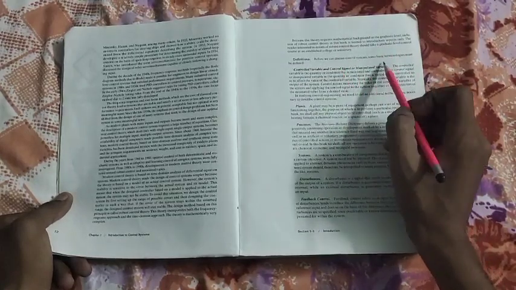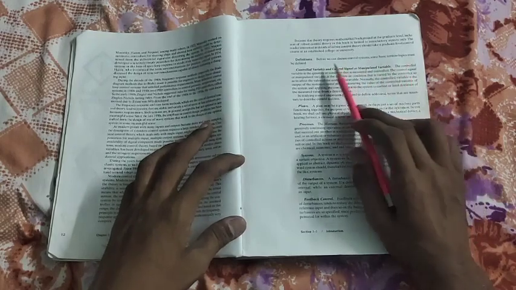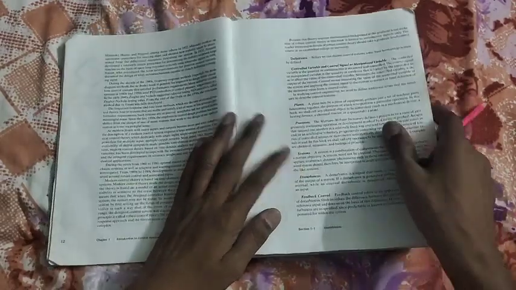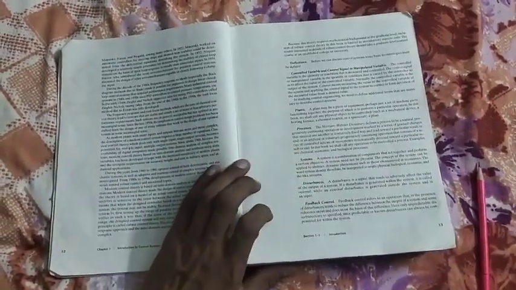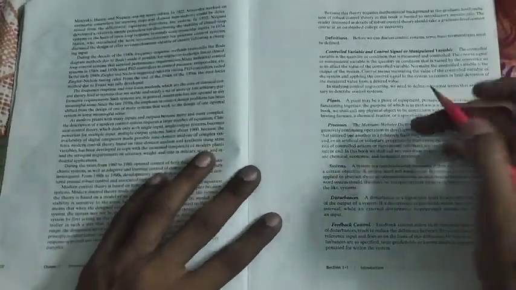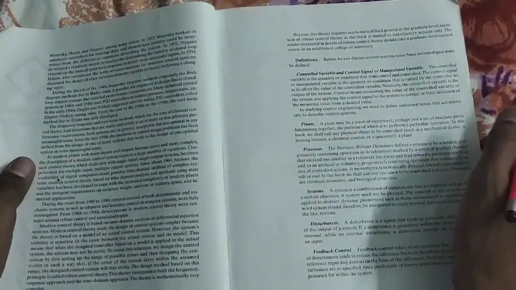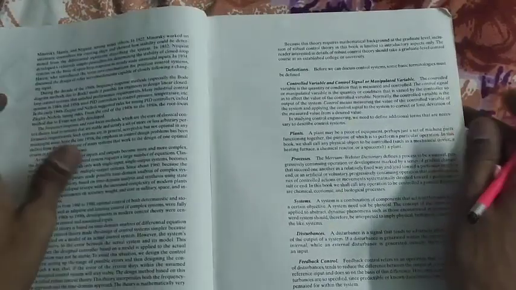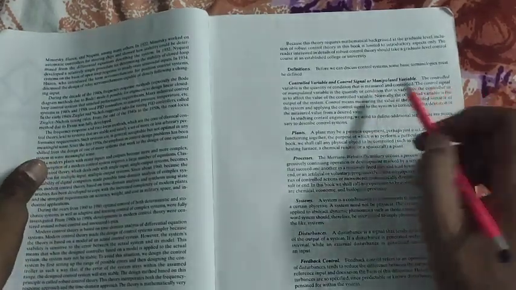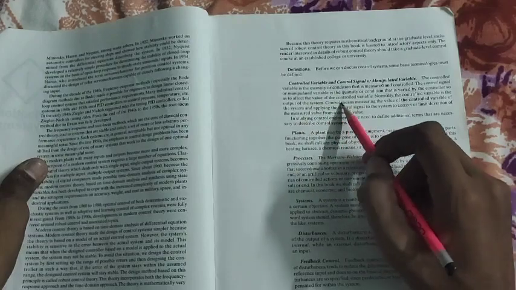So here's the definition. Before we can discuss control systems, some basic terminologies must be defined. So, control variable and control signal or manipulated variable. What is it? The controlled variable is the quantity or condition that is measured and controlled. The control signal or manipulated variable is the quantity or condition that is varied by the controller so as to affect the value of the controlled variable.